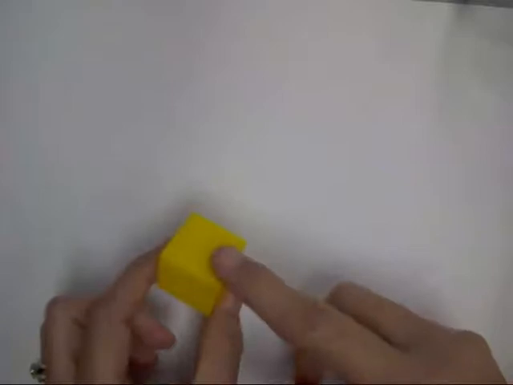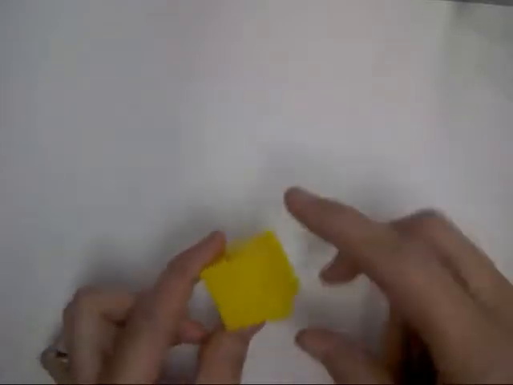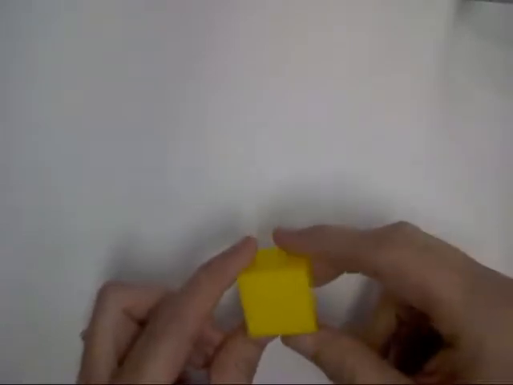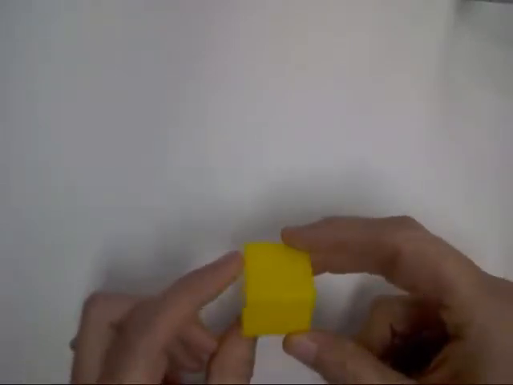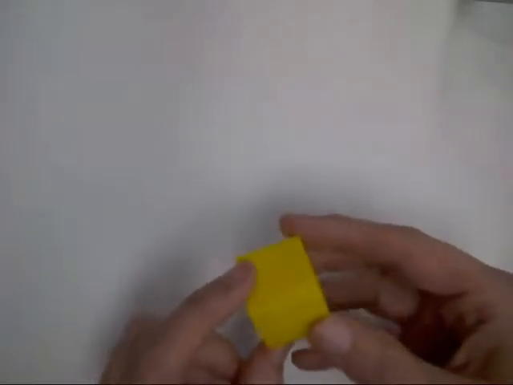A square is a flat shape, but this one is not flat, is it? It pops up. This one is called a cube. Does the cube roll? Let's find out.